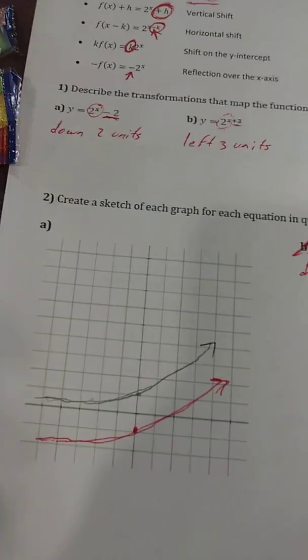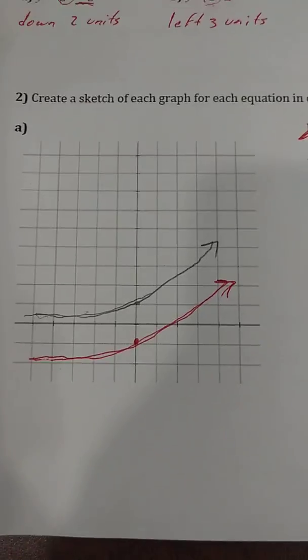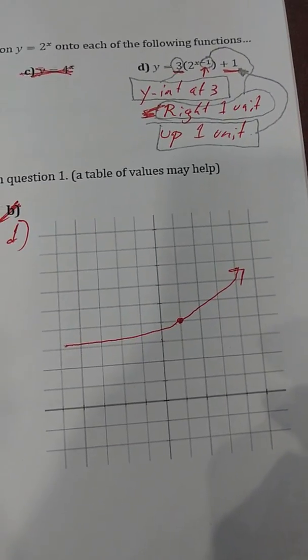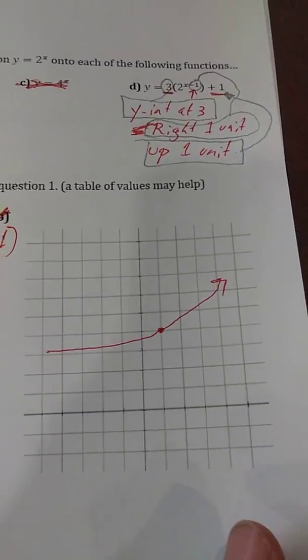There's my point. Again, that's the original graph. So this same graph is going to be there. Let me do it, and then I'll show it to you guys. There you go. That graph is just pretty much there. Okay? There you go. And these are the transformations.